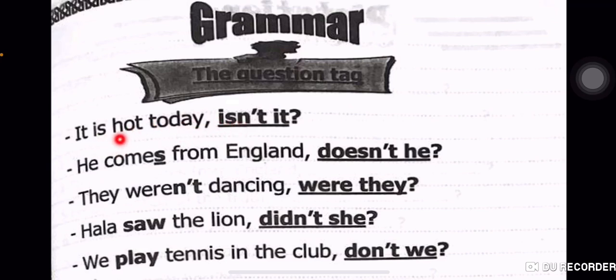If the sentence is positive, we change it in the question tag into negative, from affirmative into negative. When we find the helping verb or verb to be, am will change into am not, is will change into isn't, are will change into aren't.